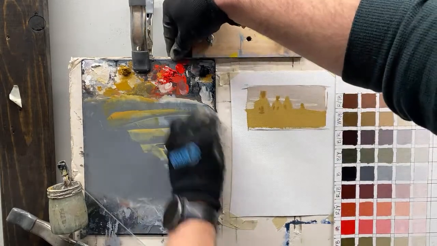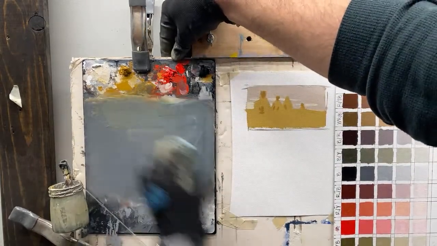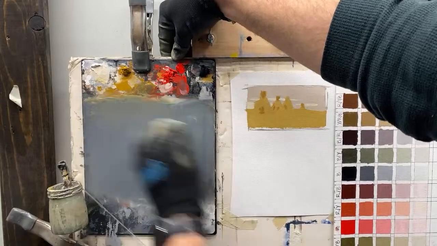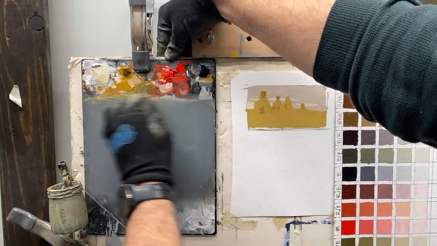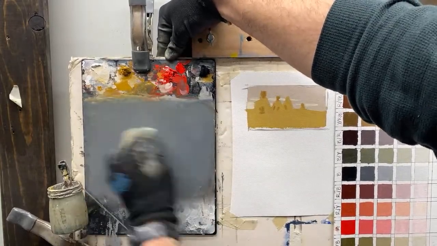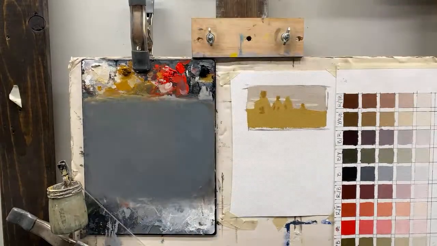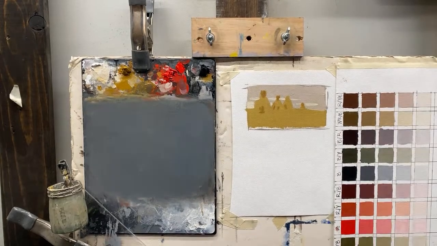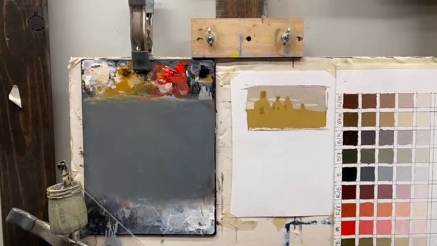So first thing I'm going to do here is reset my palette. It's more or less good. And I'm going to give my brushes a little rinse off in the linseed oil.